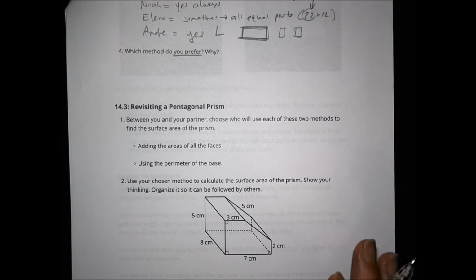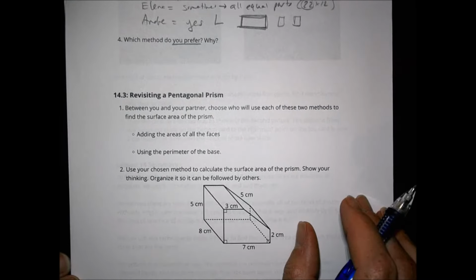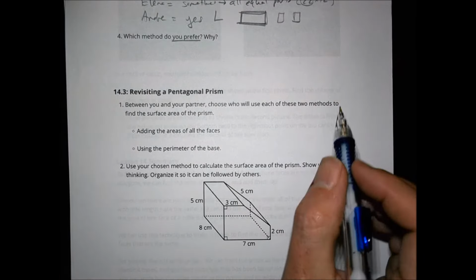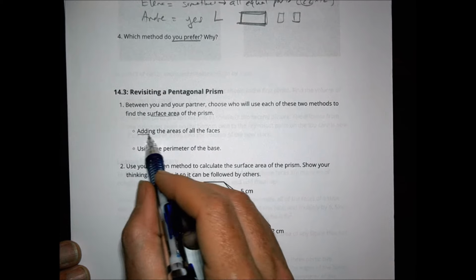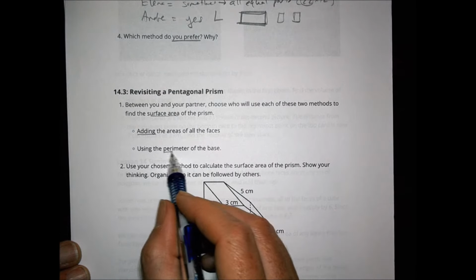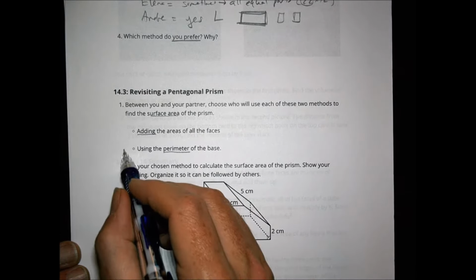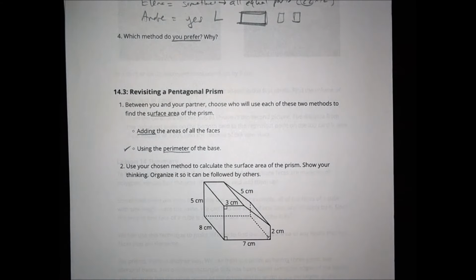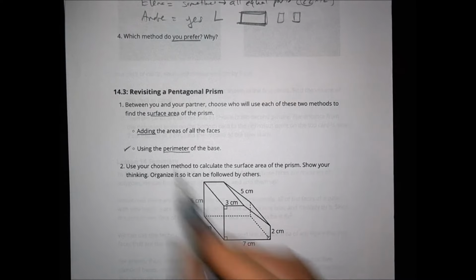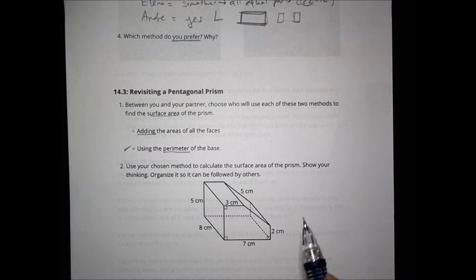Alright. Between you and your partner, choose who will use each of these two methods to find the surface area of the prism, either adding all the faces together or using the perimeter of the base. This is kind of the new method here, so I'm going to do it that way. You could do it the other way if you wanted to by adding all the areas of the faces. Up to you. There's a lot of faces in this shape, so I'm going to use the perimeter method just so we can practice doing that together.